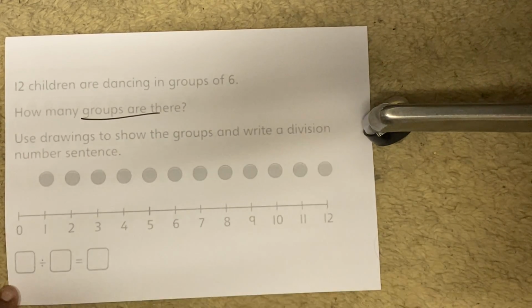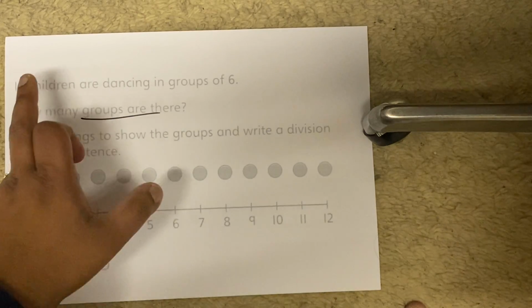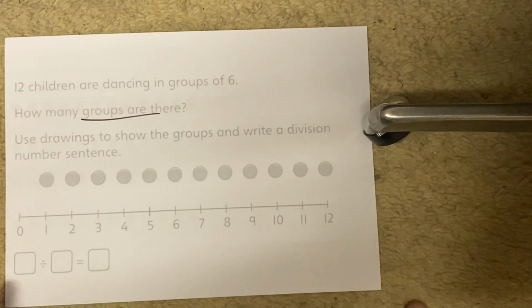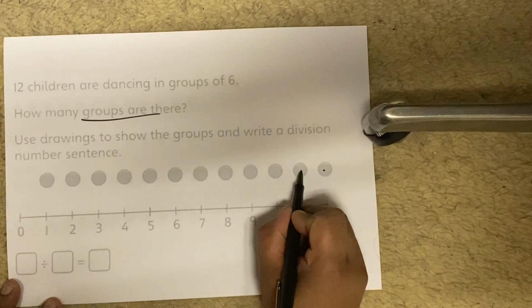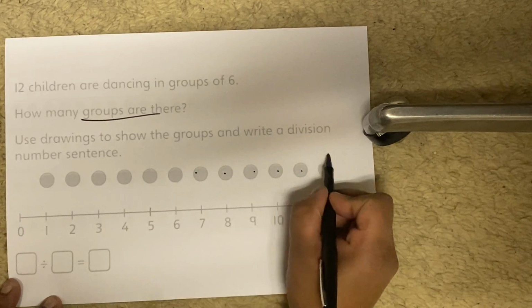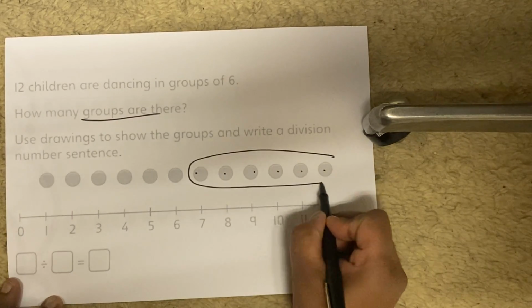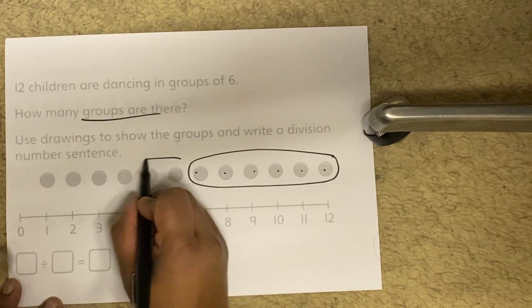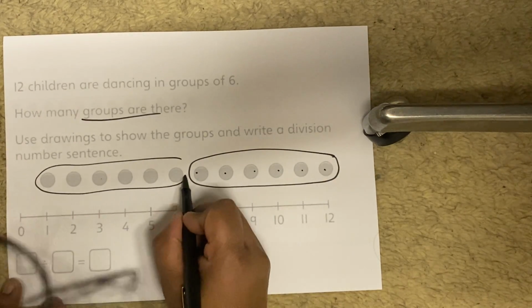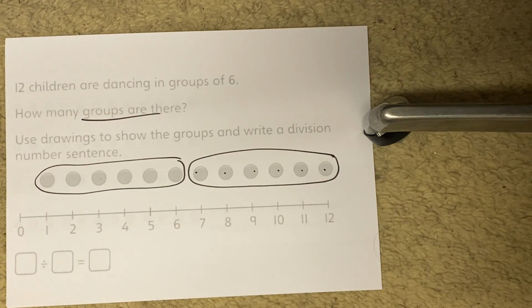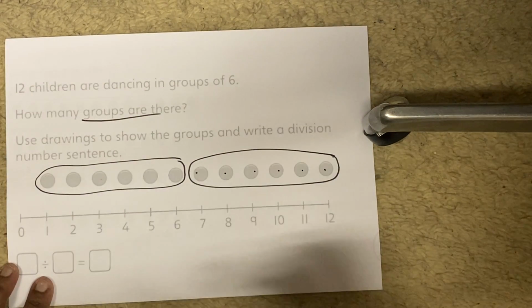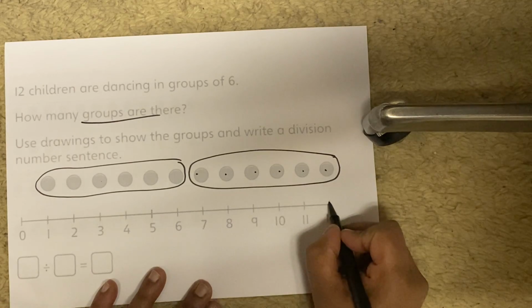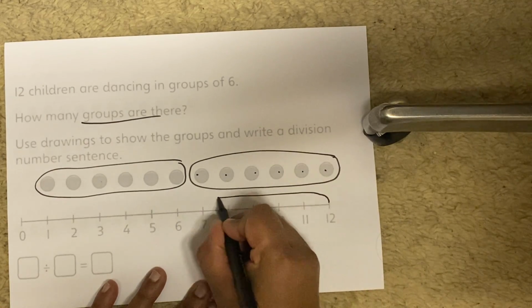So let me see if I can use my counters to help me. So I need 6 in a group. So I go 1, 2, 3, 4, 5, 6. That's one group. 1, 2, 3, 4, 5, 6. That's another group. How many groups do you see now? Exactly, 2 groups. So I'm going to then make the same number of jumps.